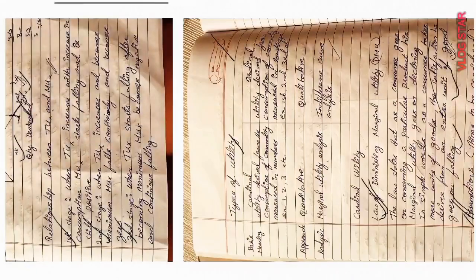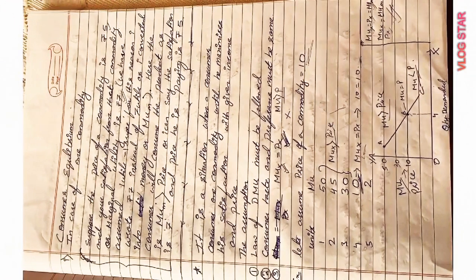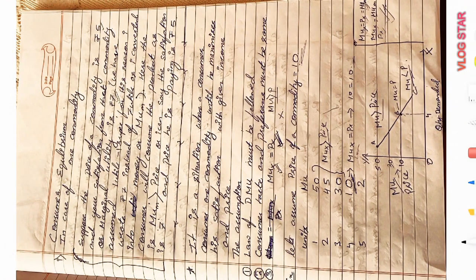Now let's come to consumer equilibrium. This is the main thing which we'll be doing. So, consumer equilibrium in case of one commodity. A consumer is having one commodity. Suppose the price of a commodity is rupees 5. I've just taken it as an example.